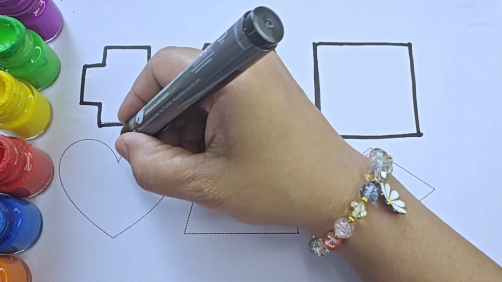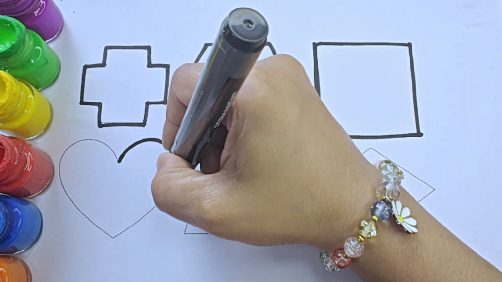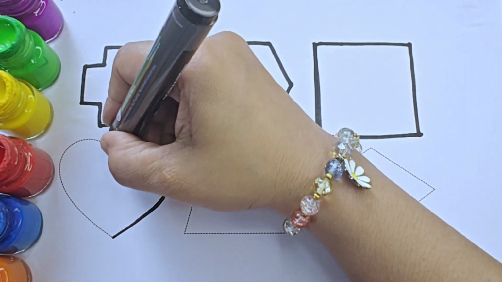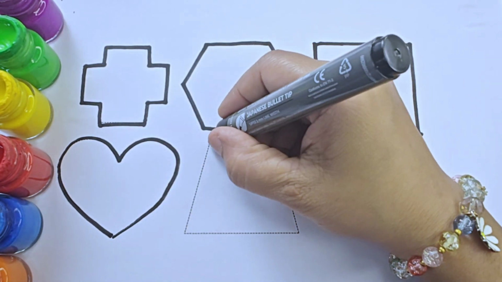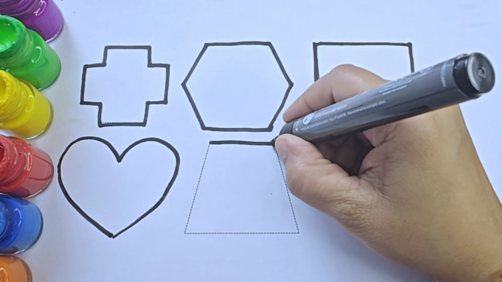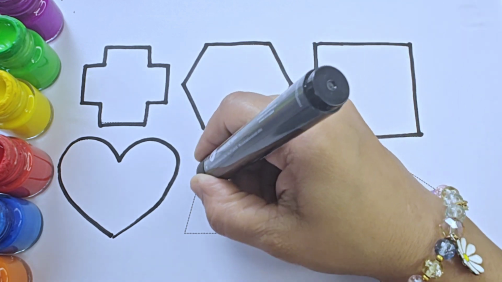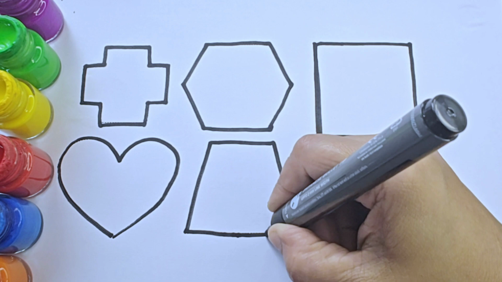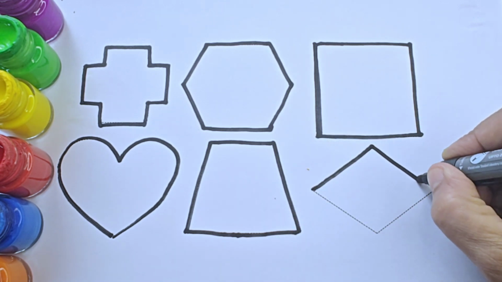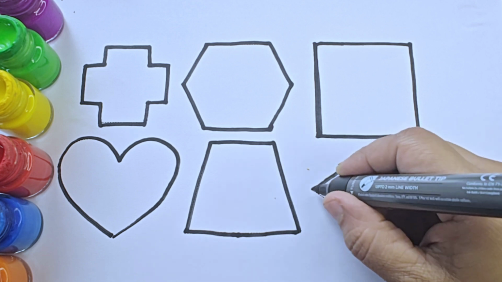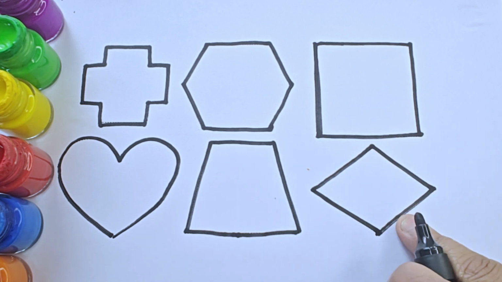This is square. This is heart. It is trapezoid. It is rhombus or diamond.